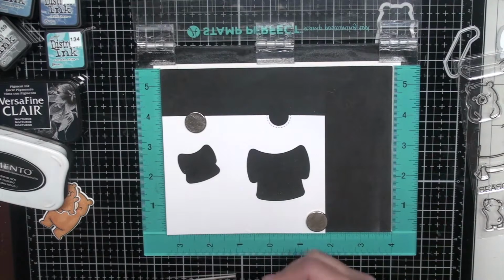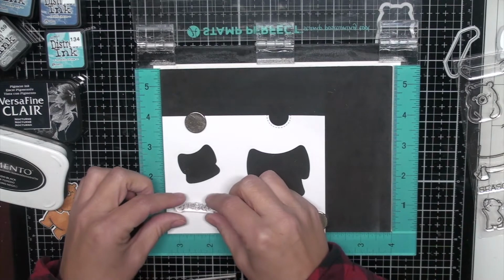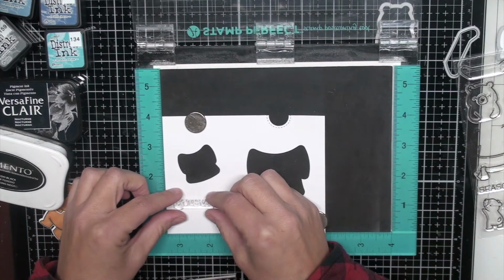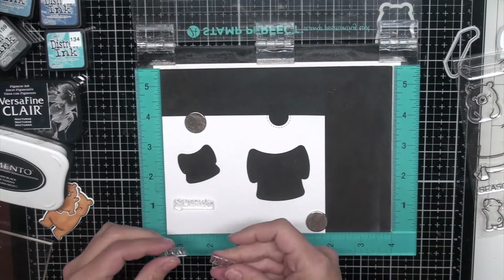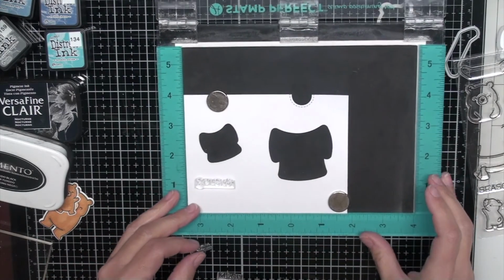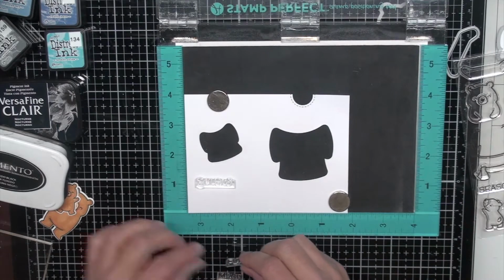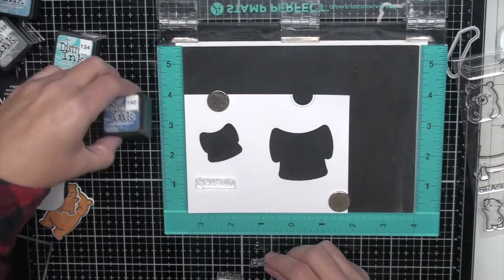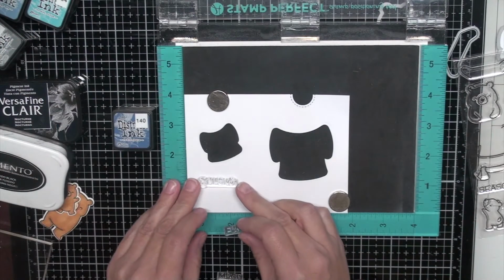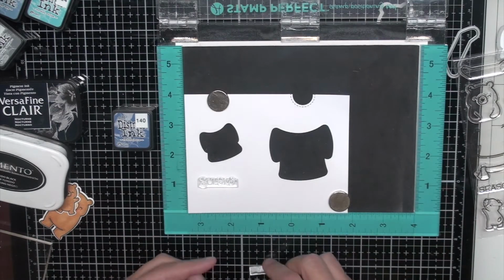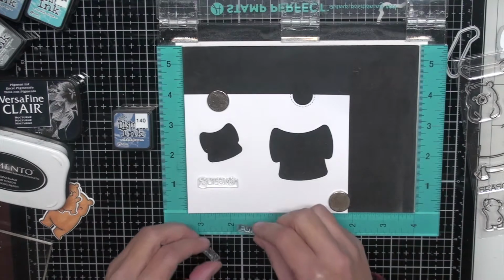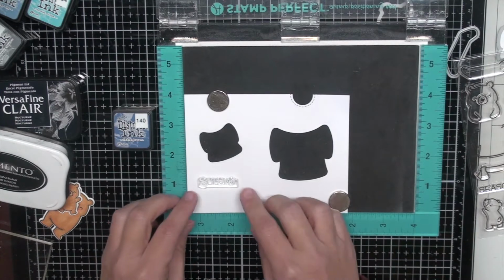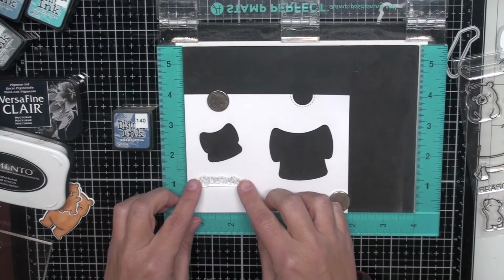So I've got my snow. I want to layer that about here. And then I have Much Fun already pulled out. I want to do the snow in, I think, let's do it in the faded jeans. I want that to be blue. And I'll do the Much Fun in just some VersaFine Clair ink, because that's my favorite black sentiment ink.